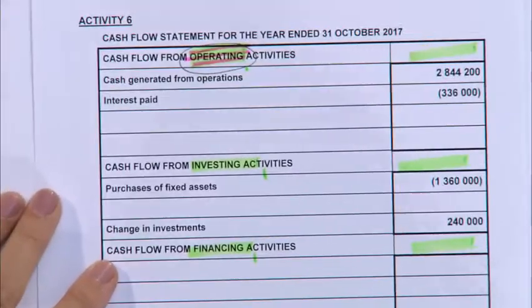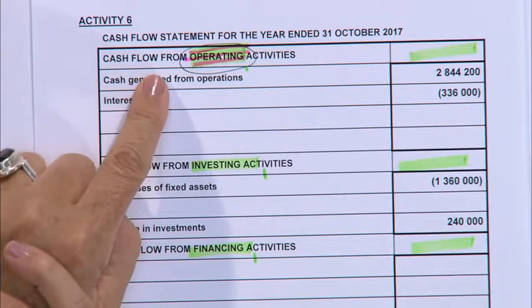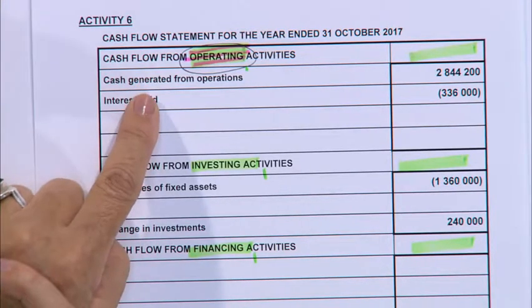To fill in the detail, we've now got cash flow from operating activities. They've done this for us. Cash generated from operations.